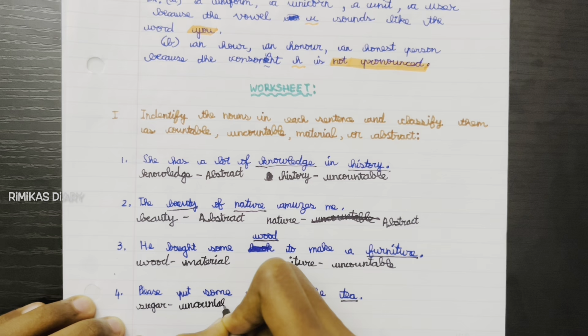But when we say an umbrella, it sounds like "uh". It doesn't sound like the word "you". So that's why when we say an umbrella, we put "an" at the starting. But when we say a uniform, a unicorn, a unit, a user, we put "a" at the starting because the vowel U sounds like the word "you".